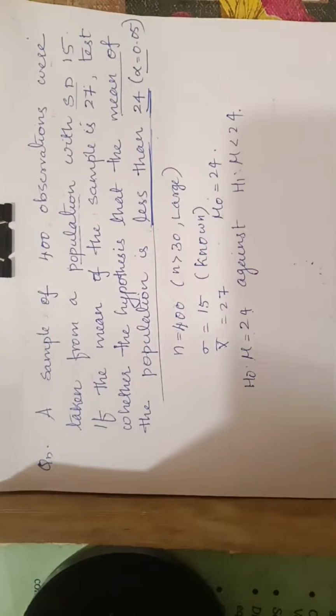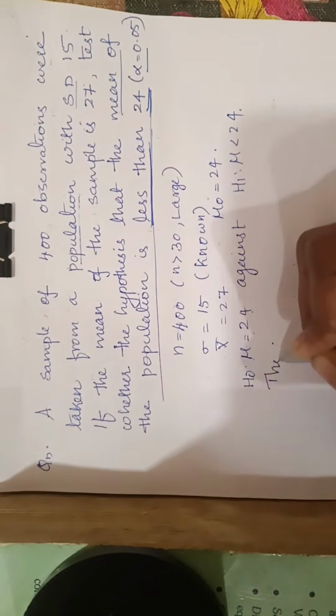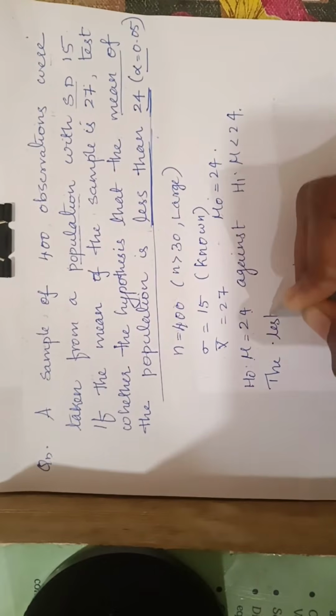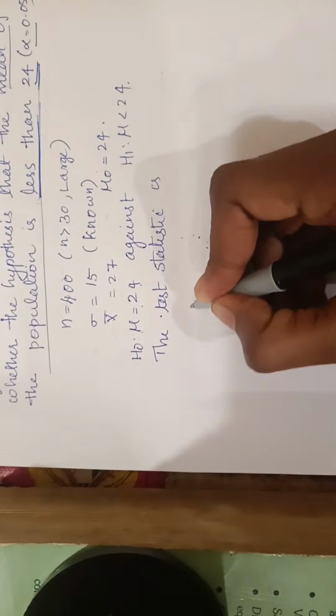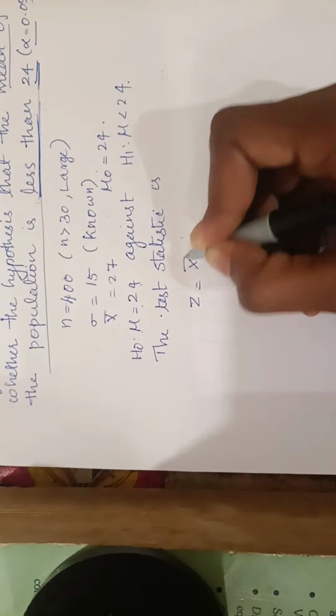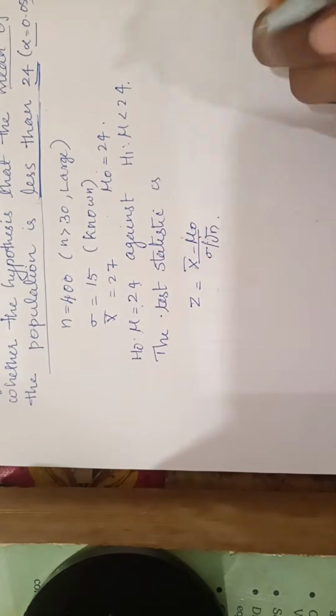So we can take Z as the test statistic: Z is equal to x bar minus mu naught divided by sigma by root n.